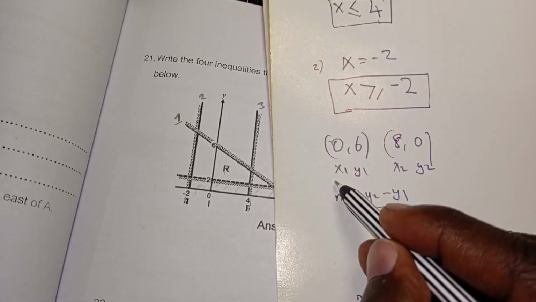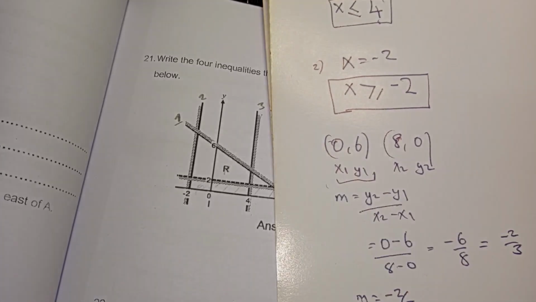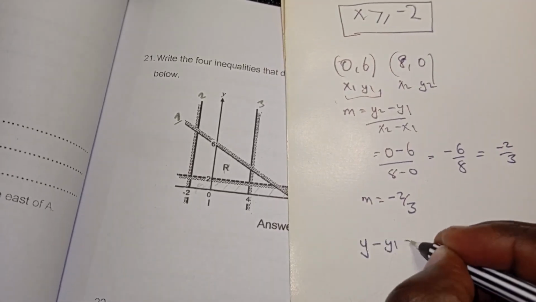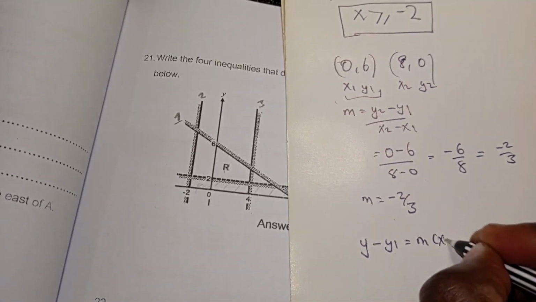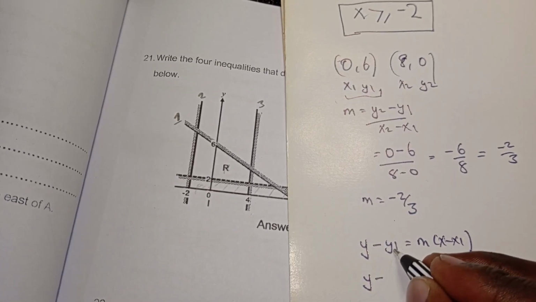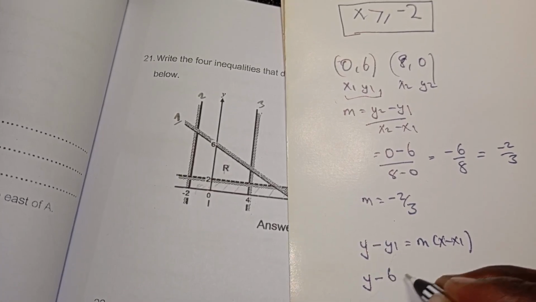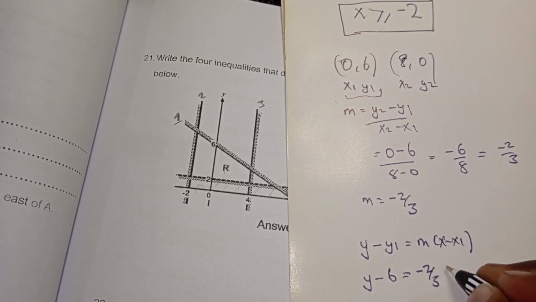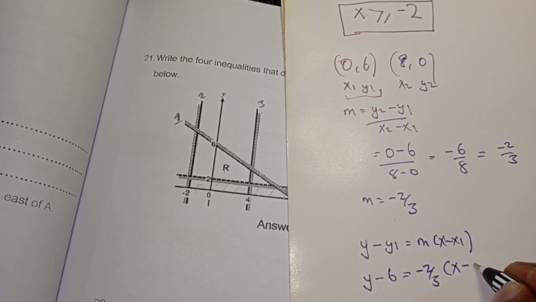Now, using x1 and y1, we can find the equation of a line. We say y minus y1 is equal to m times x minus x1. So y minus 6 is equal to m, the gradient, negative 2 over 3, times x minus x1, which is 0.